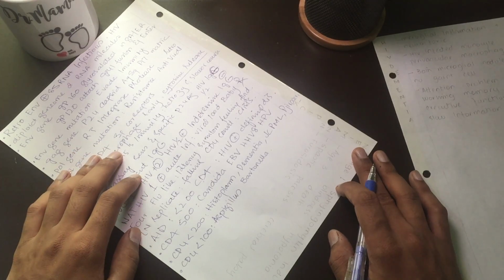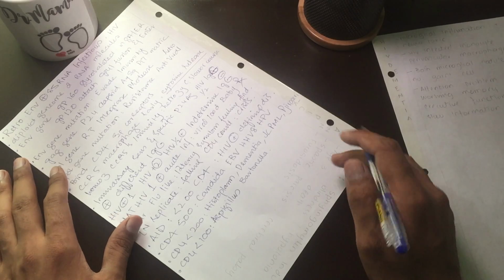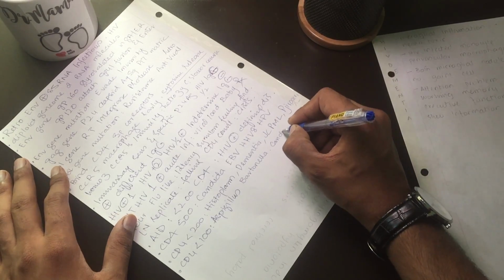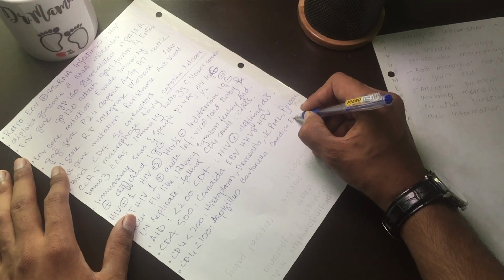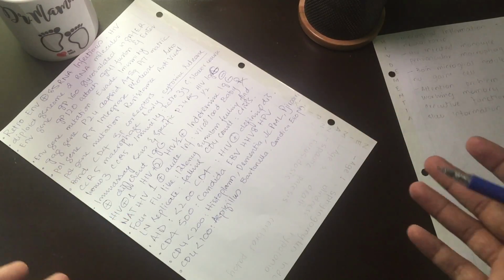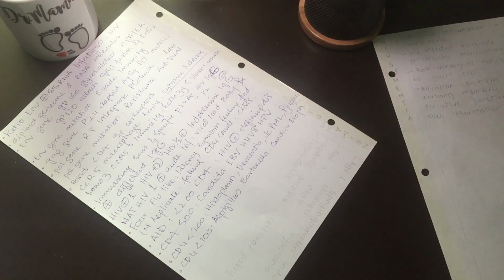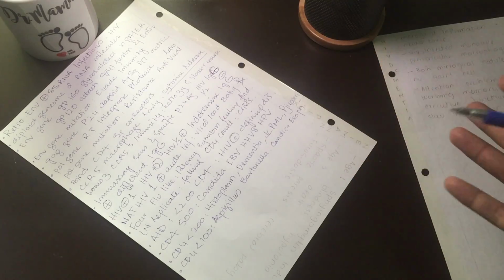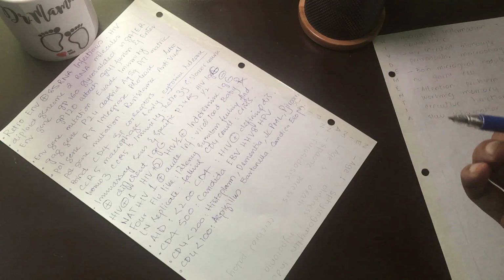And after that, the person is also infected with Candida, but this Candida is esophageal or disseminated, with pseudomembranes and pseudohyphae.